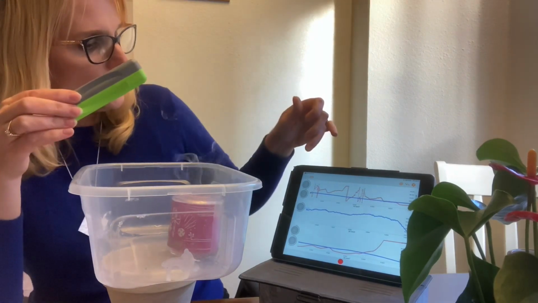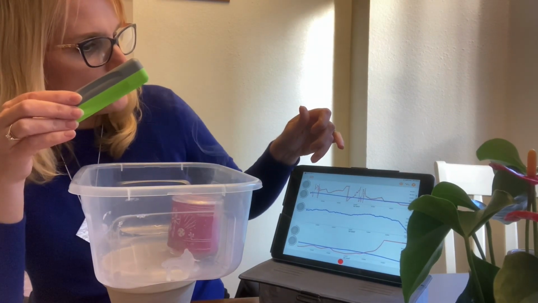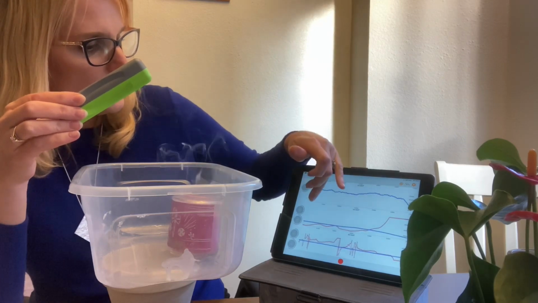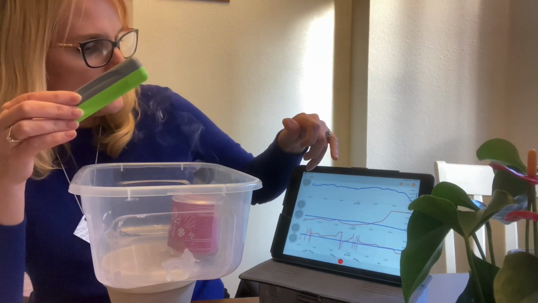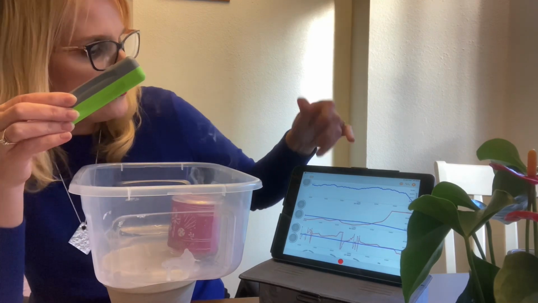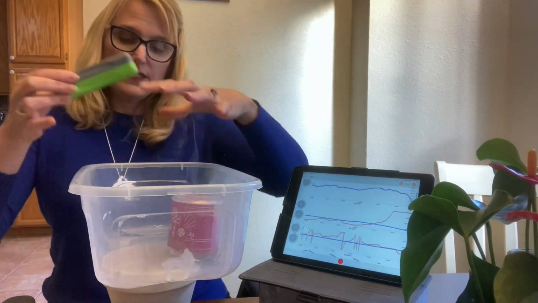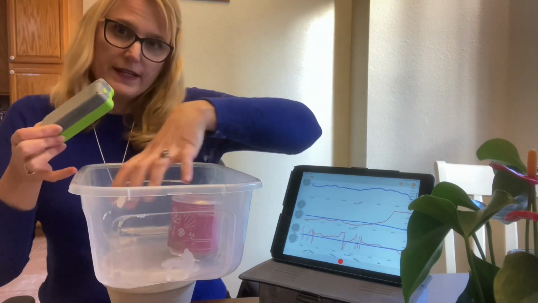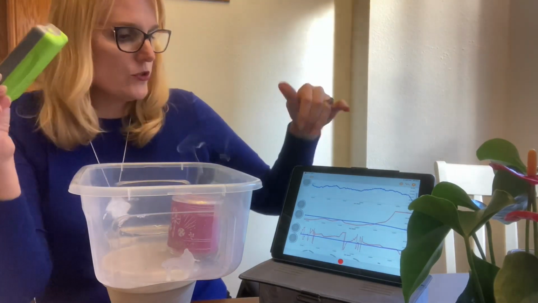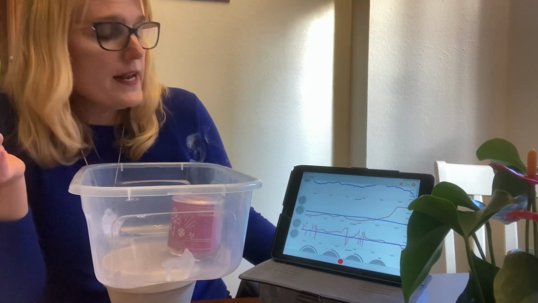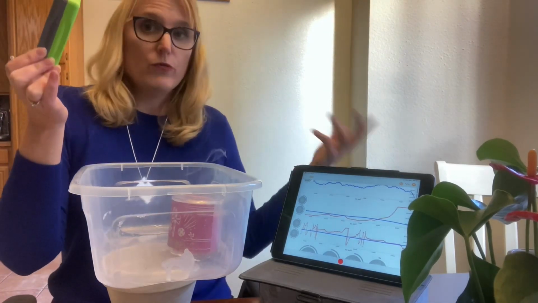Our ozone was about 360. Carbon dioxide, when I blew it out, was about 1900, because once I released the lid here, the carbon dioxide that was trapped went out, so it's a little bit lower. And our air quality index maxed out again at 300 for the AQI.